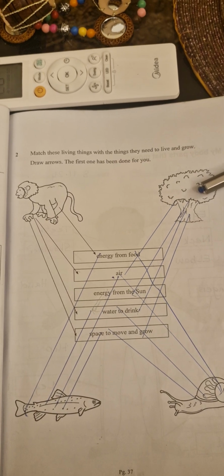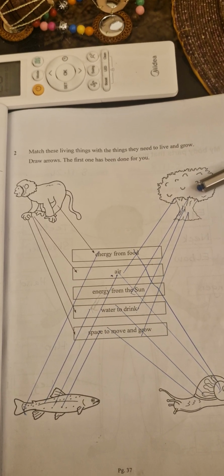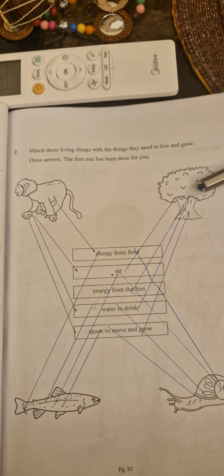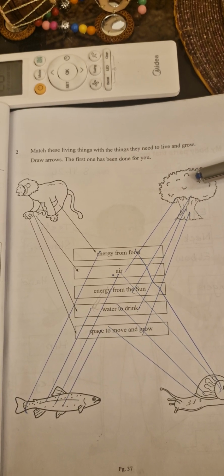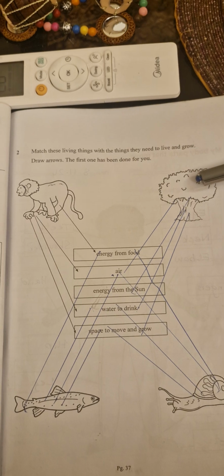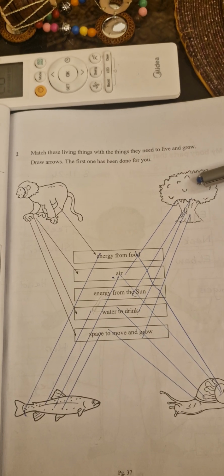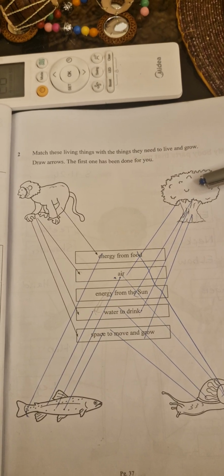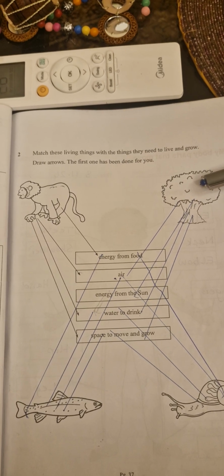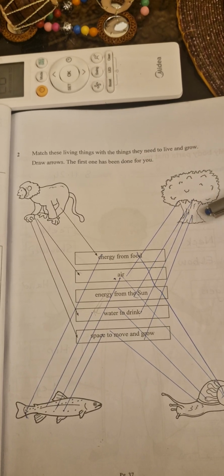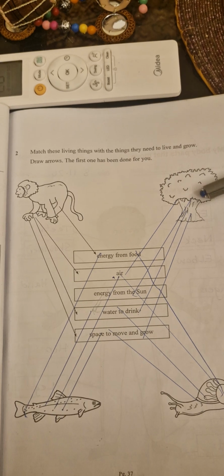Anyhow, the plant is a living thing, and it also has some processes, that is, it grows, it needs food to grow. It needs some minerals, it needs air, it needs sunlight to form food, and similarly it also needs water, and it also needs some space to grow.